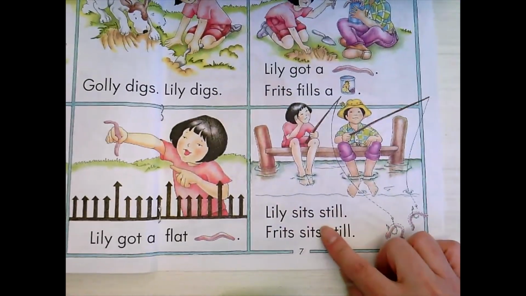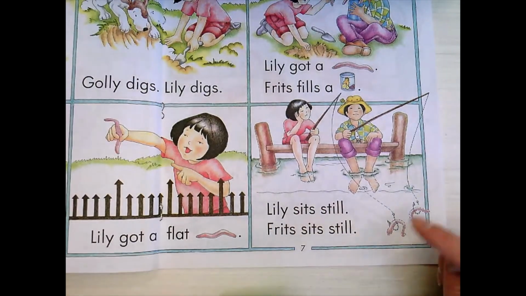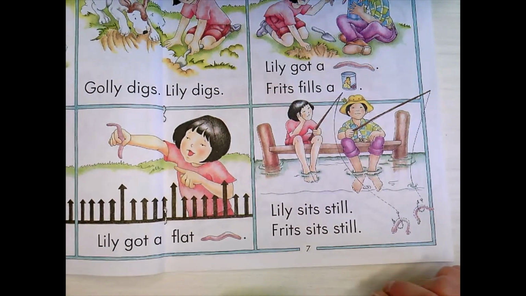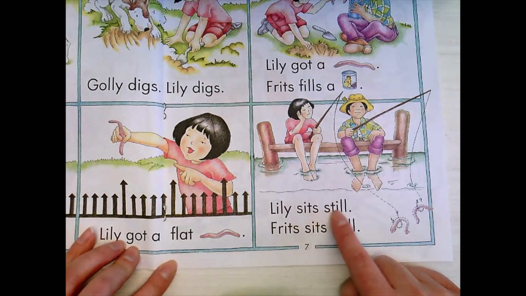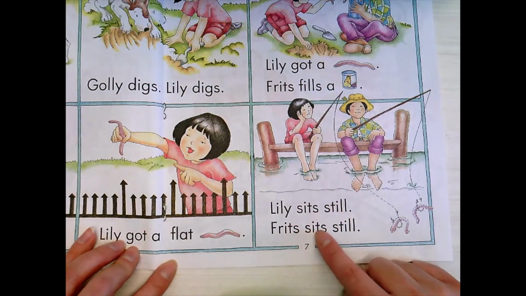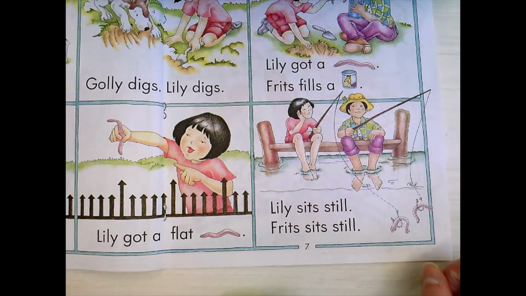Read the last 2 sentences to yourself. Pause the video and come back when you're done. Let's try it together. Lily sits still. Fritz sits still. What does sitting still mean? Still as a statue, you might have heard before. Still as a statue because they don't want to scare the fish away.